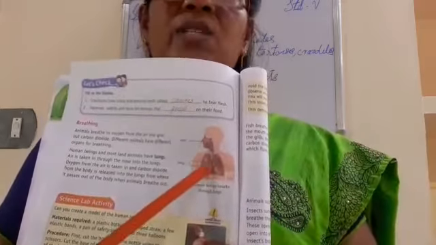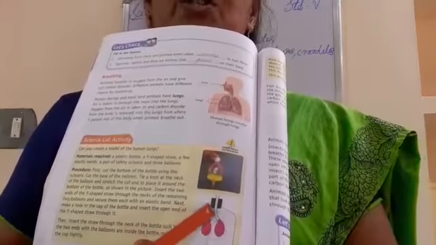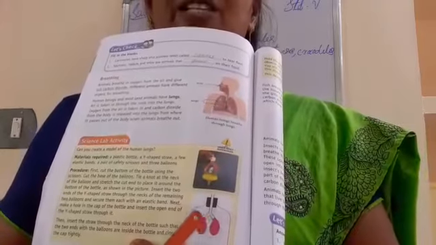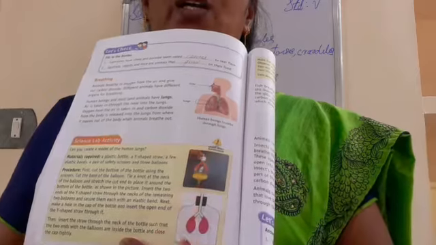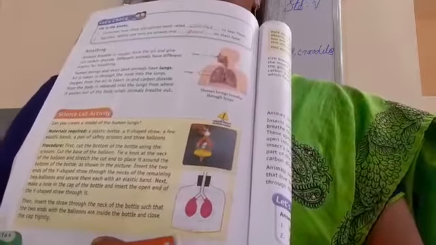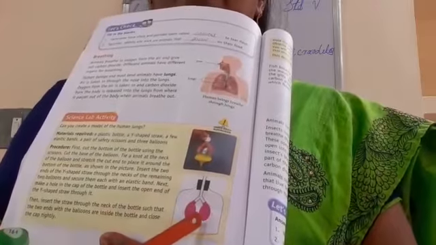This process can be observed by doing one activity. For that, children, you have to take a wide-mouthed bottle and a Y-shaped tube. Attach two balloons to the end of the Y-shaped tube and insert this tube through a cork into the bottle and close the mouth of the bottle. The bottom side of the bottle should be open, and attach the third balloon to the bottom side.